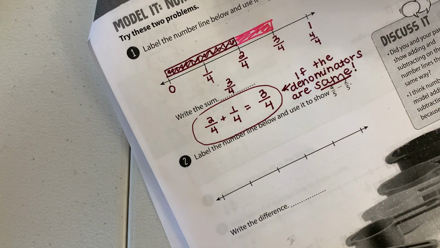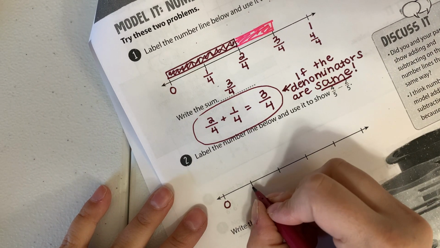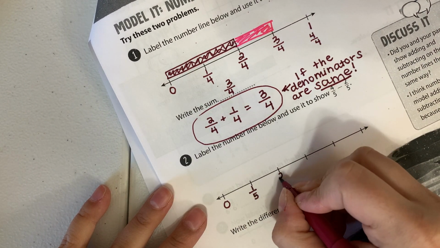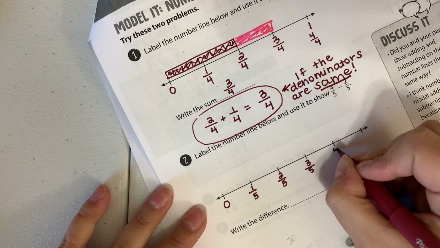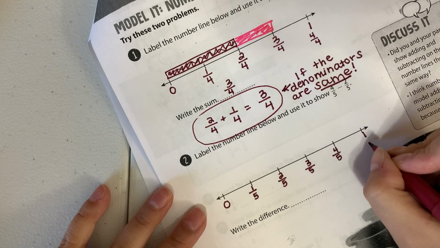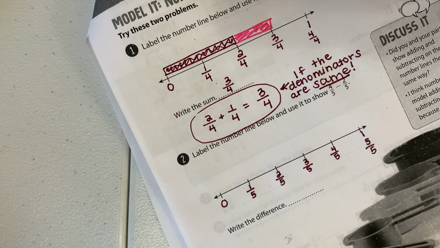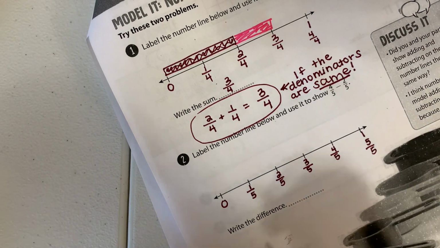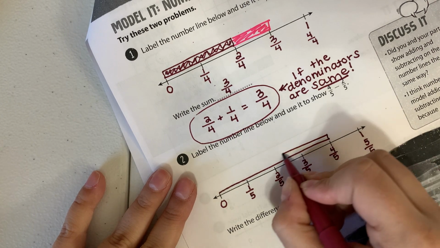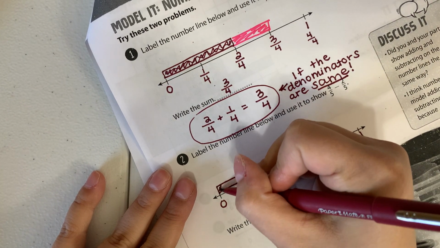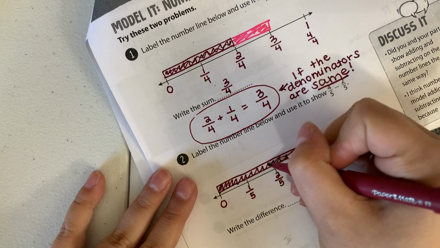So let's try this one. Now we're going to try subtracting. We're going to set up our number line again. So it's 4/5 minus 2/5. That means we're going to have 1/5, 2/5, 3/5, 4/5. And then obviously the 1 is equivalent to 5/5, right? 1 whole shaded in. First we're going to shade in 4/5, from the 0 to the 4. This is how much we are starting with, okay?